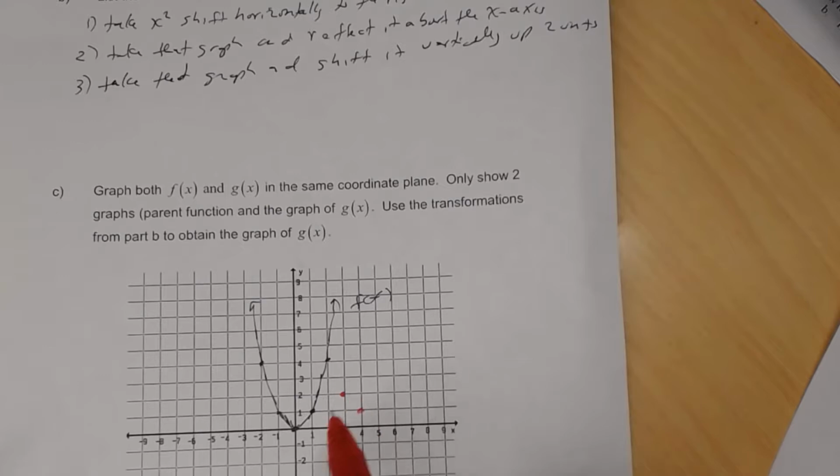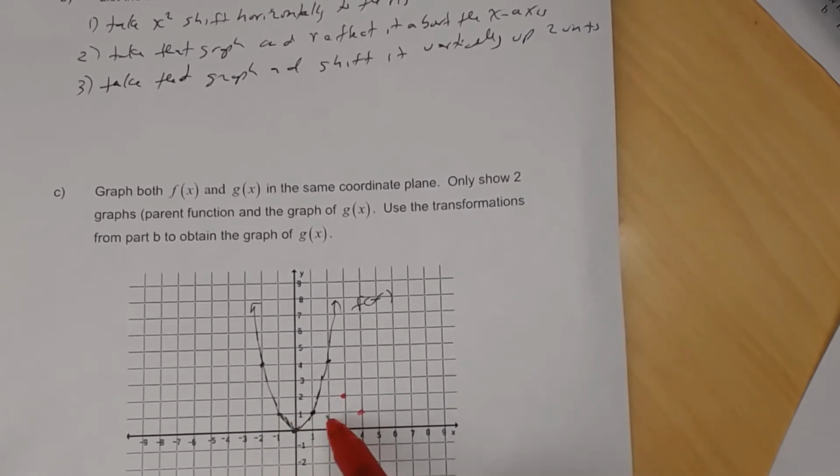All right. Then we take this point here. So I go 3 units to the right. 1, 2, 3. Then reflect it about the x-axis. So we see this is 1 unit above. So I go 1 unit below, and then I move that up 2 units. 1, 2.